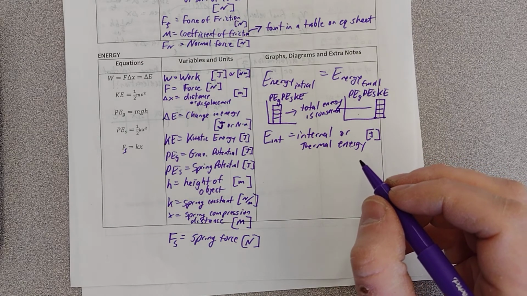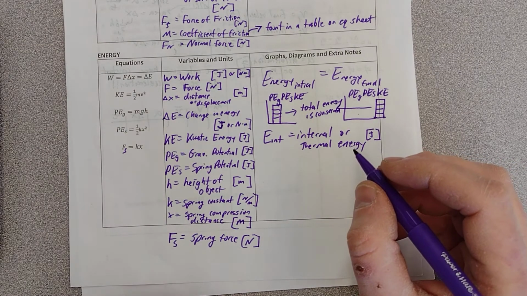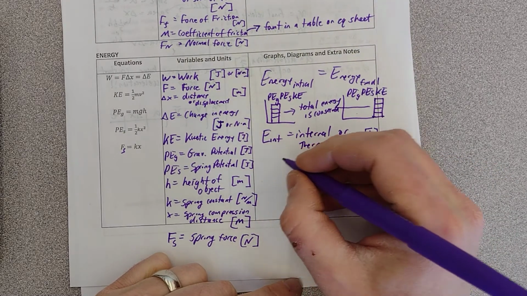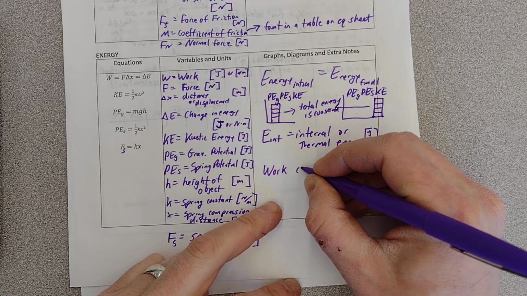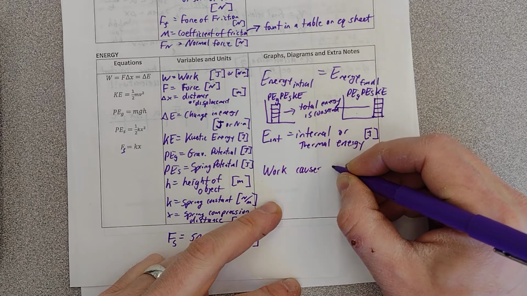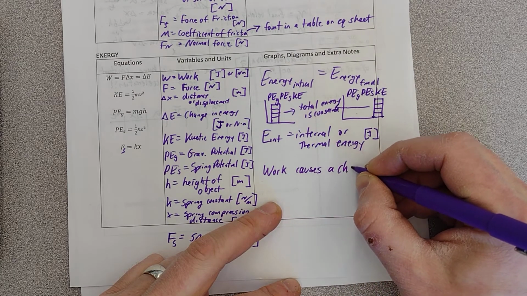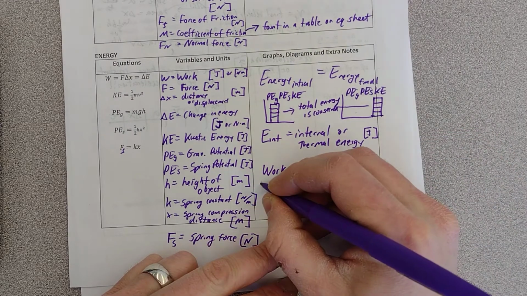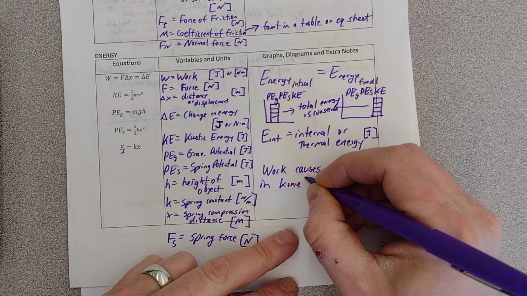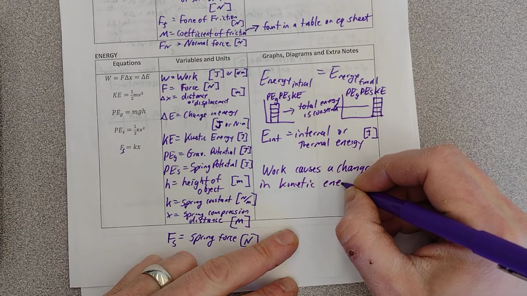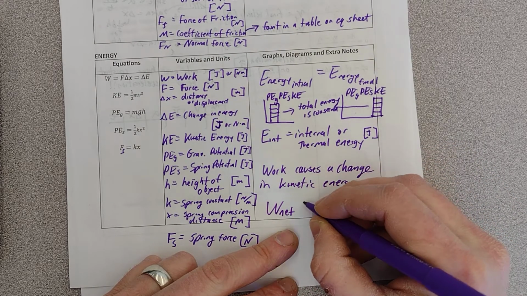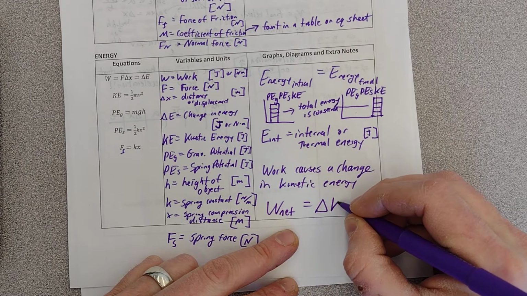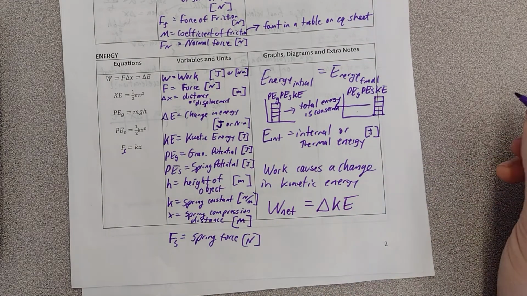Next thing we have to probably think about is the fact that work causes a change in kinetic energy. Work done is always equal to change in kinetic energy. That's very important.